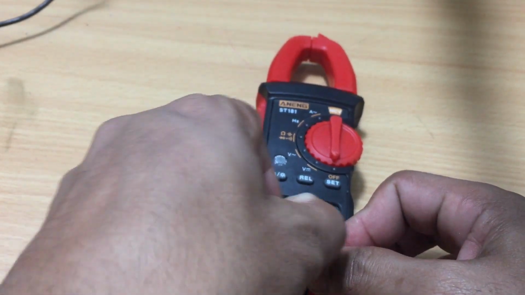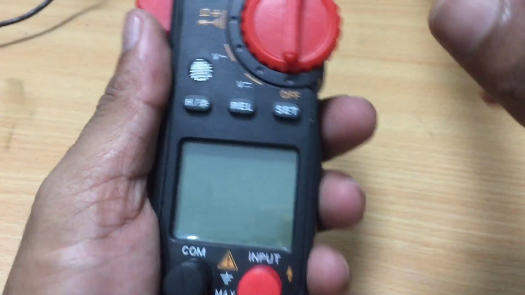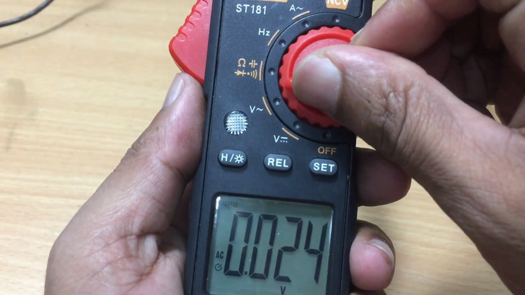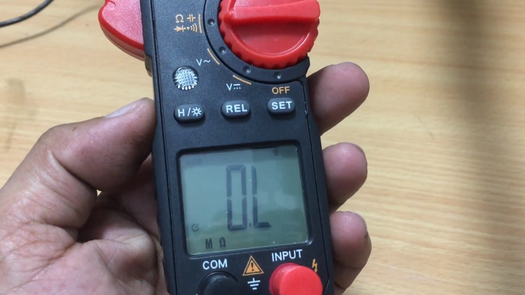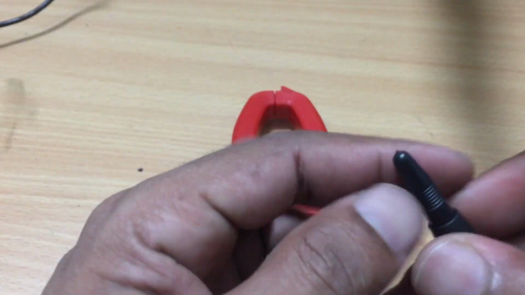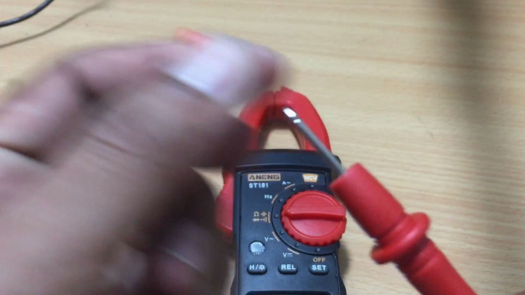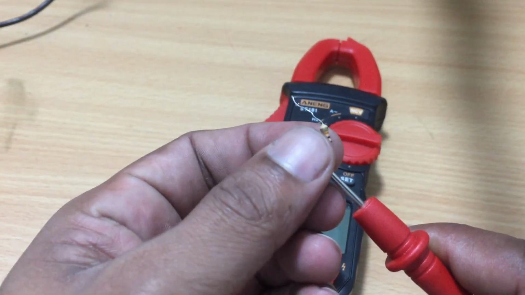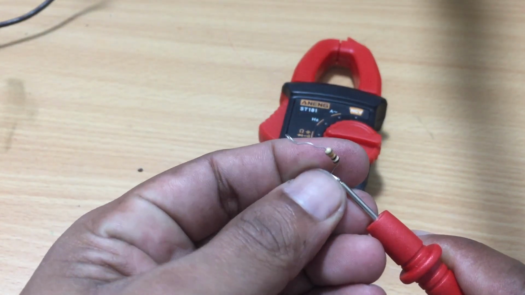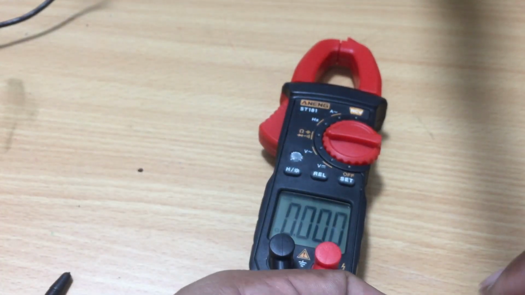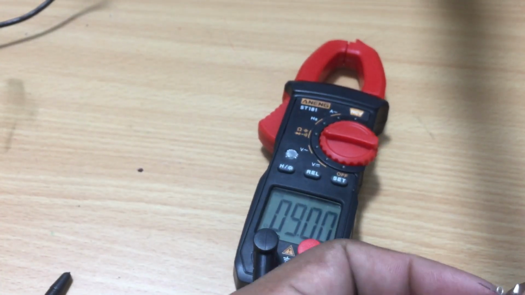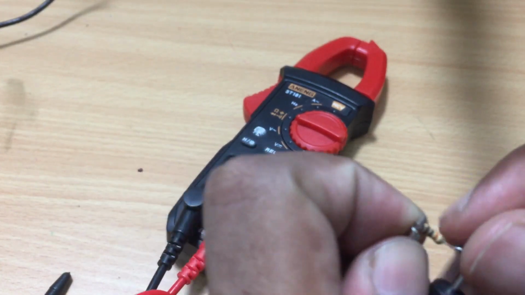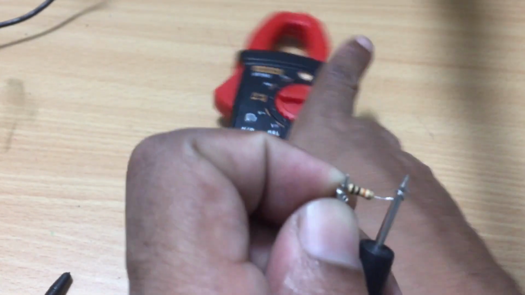This is the probe connection. Then gently rotate this into this. Now you can check resistors. I'll show you. This must be 10 kilo ohm. Let's see how it reads.